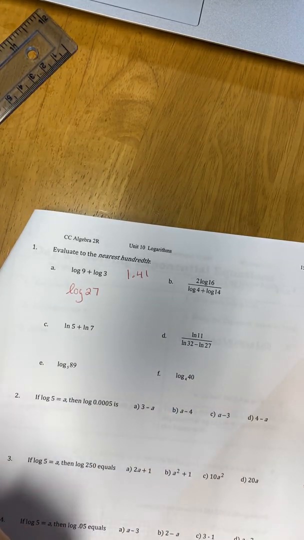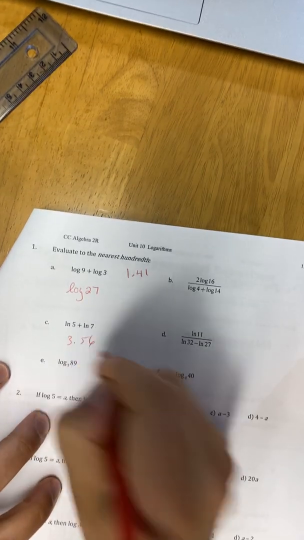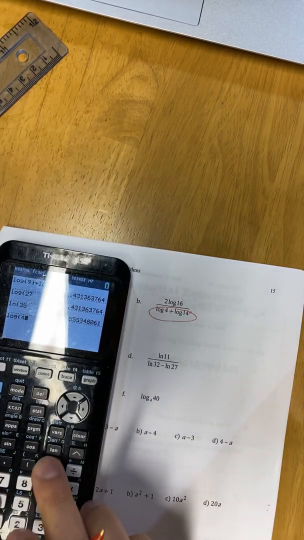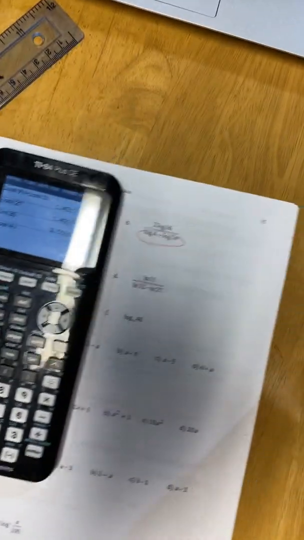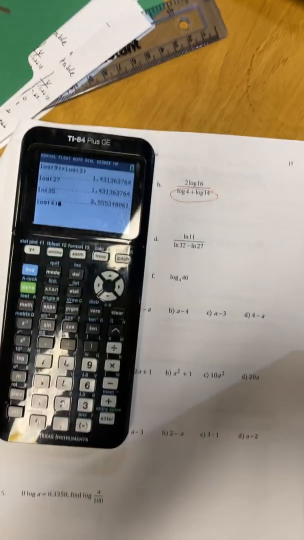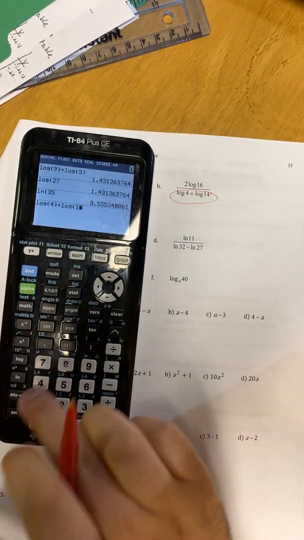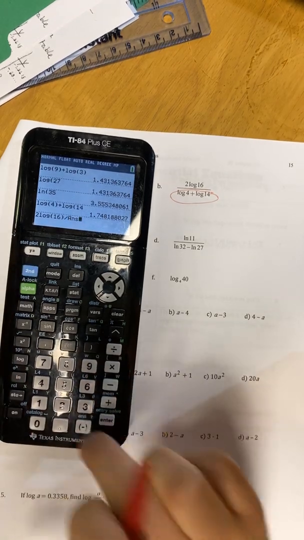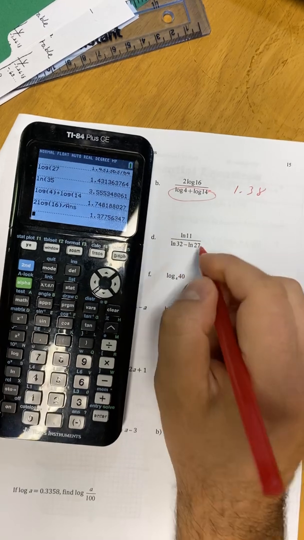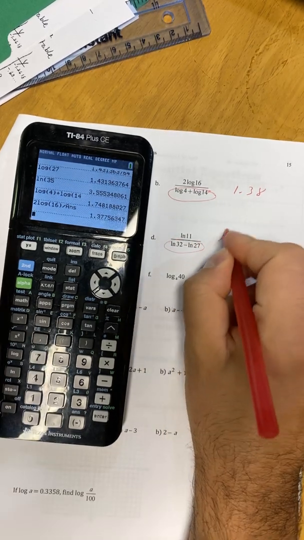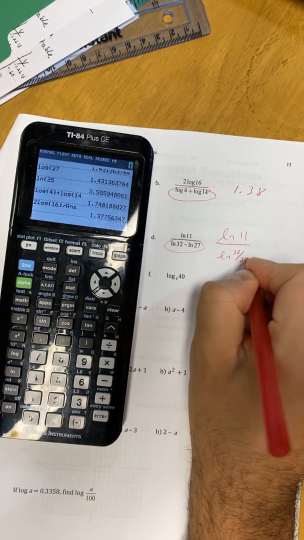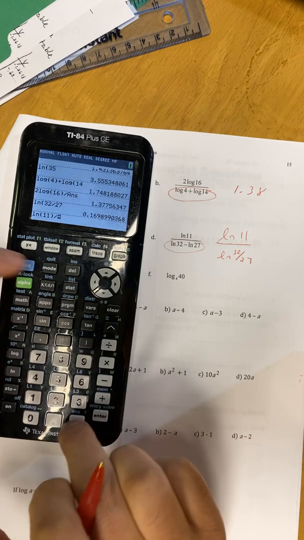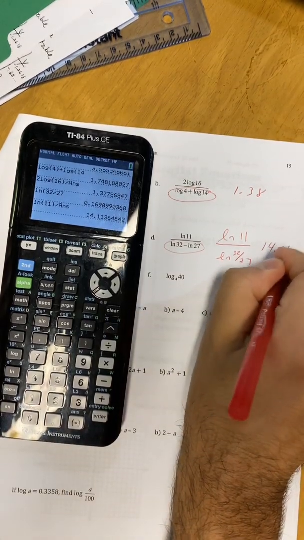Okay, so ln of 35, that's going to be 3.56. With this one here, I would do the bottom first. So log 4 plus log 14. Then I'm going to do 2 log 16 divided by that answer, 1.38. The same thing here. I could do the properties, 32 over 27. Don't have to, though. So ln 11, parentheses, divide. Make sure you close off those parentheses. That's 14.11.